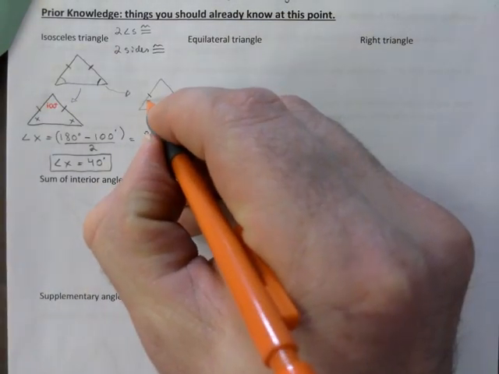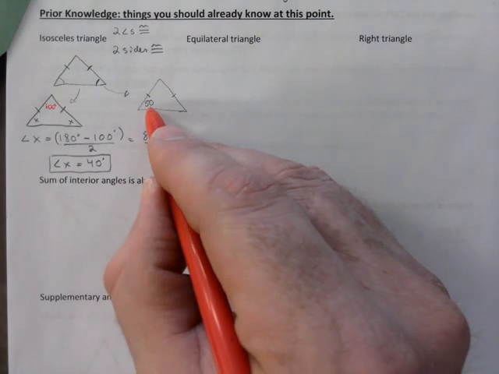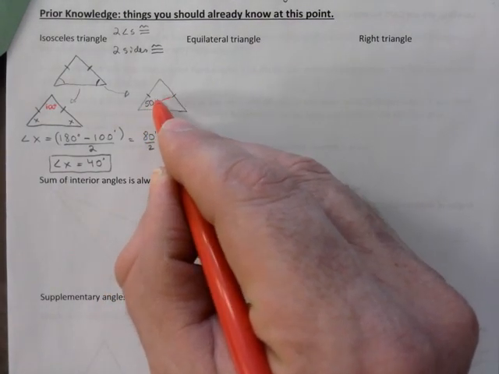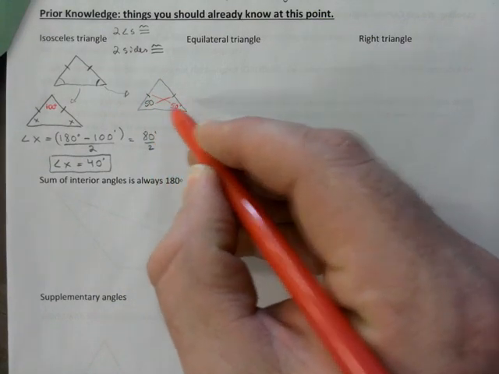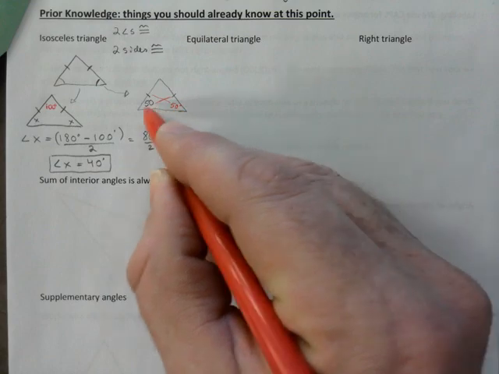I'm going to say that this is 50, let's say they give you that that's 50 right there in that corner. That's it. Find all the angles. Well, you actually know them all, because if this is 50 across from that side, we also know that the other side that is congruent will have the same angle across from it.